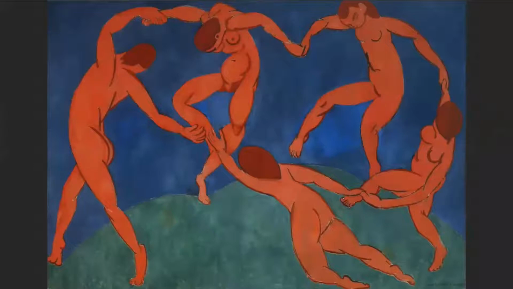It's another painting from the same series by Matisse. This one is called Dance, where again, all of these shapes, though quite different from one another, still read as a human shape, as a type of shape. It creates a rhythm that moves around and back on the painting.